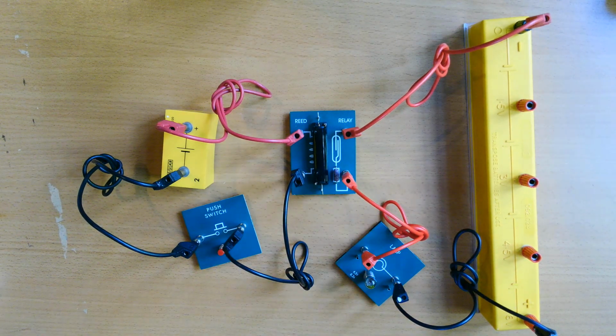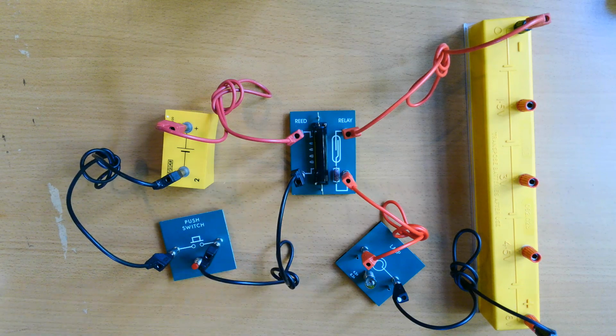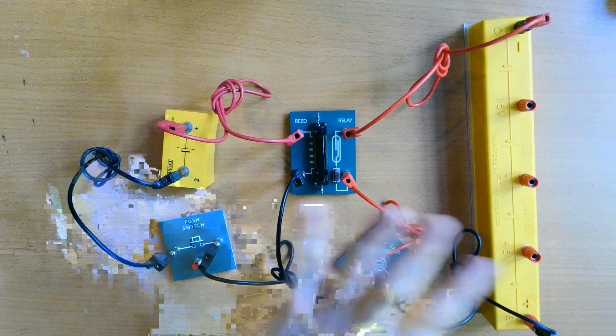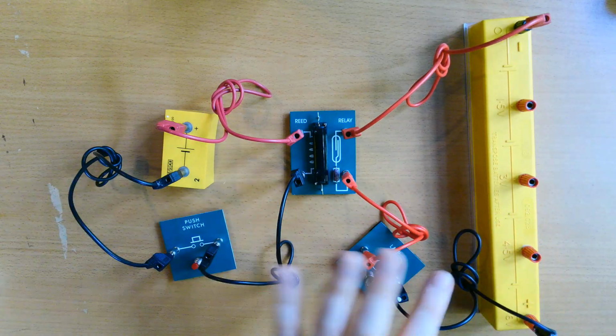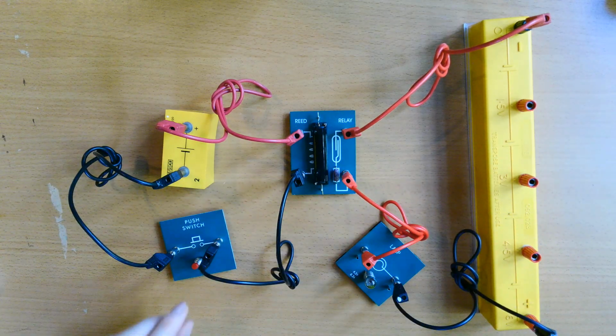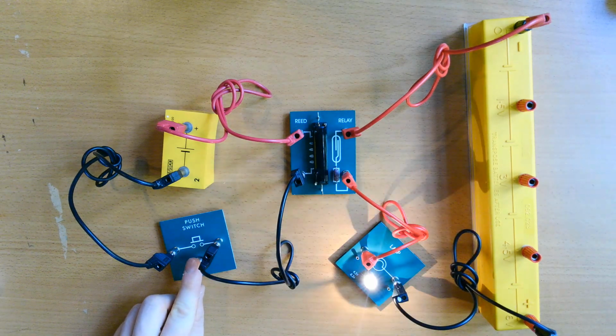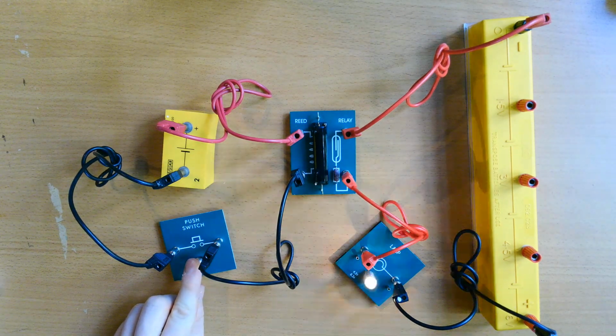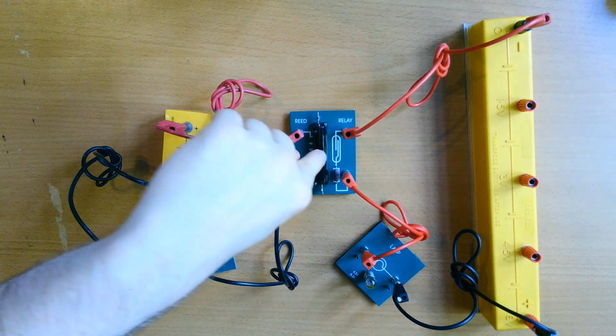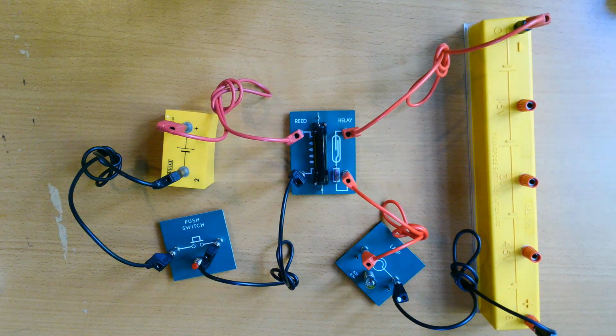My fingers aren't going to get a big electric shock. And that is the idea of this relay circuit. It's using a low voltage circuit to turn on a high voltage circuit. We don't want an actual electrical connection between the two. Okay, and if you listen really carefully, there's a little click coming out of the reed relay there as it turns on.